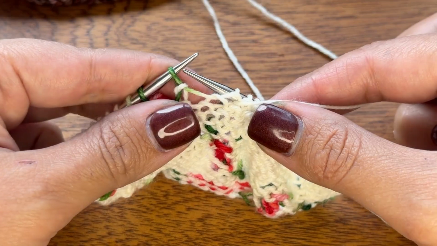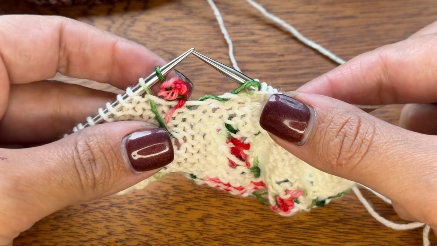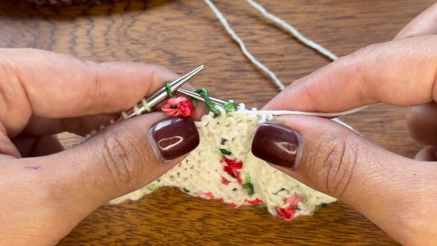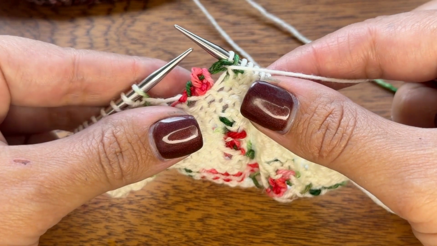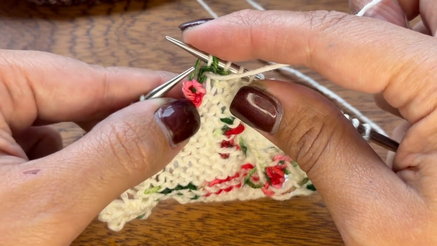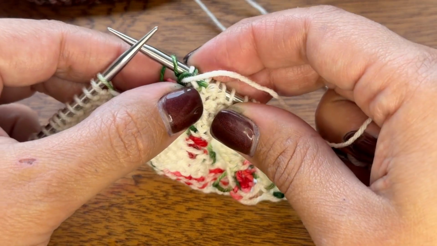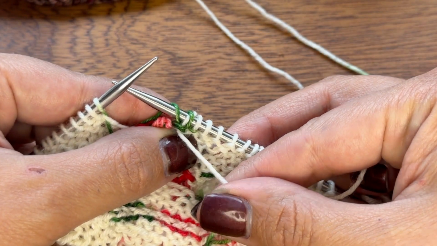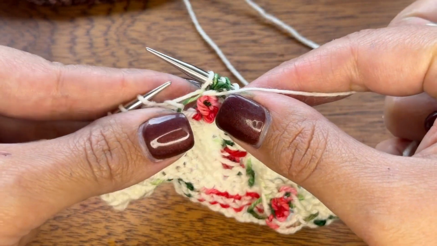Now we're going to encounter that red bobble stitch again, and that weird green loop on the front, which we're going to pick up, purl our bobble stitch and pick up that green loop again. You can pick it up with your right hand needle or your left hand needle, it doesn't matter, as long as you create 2 new stitches on your needle and continue purling.